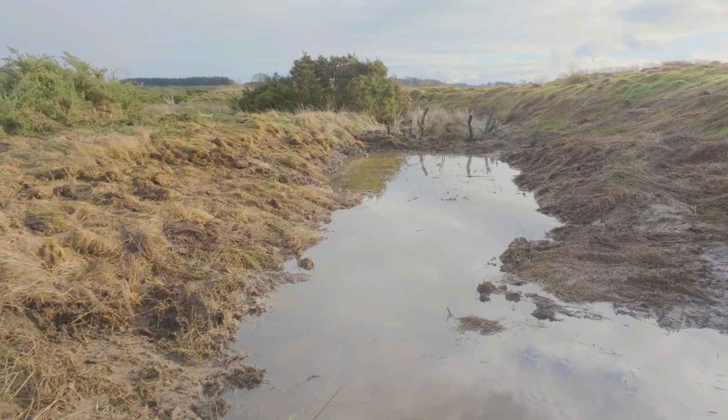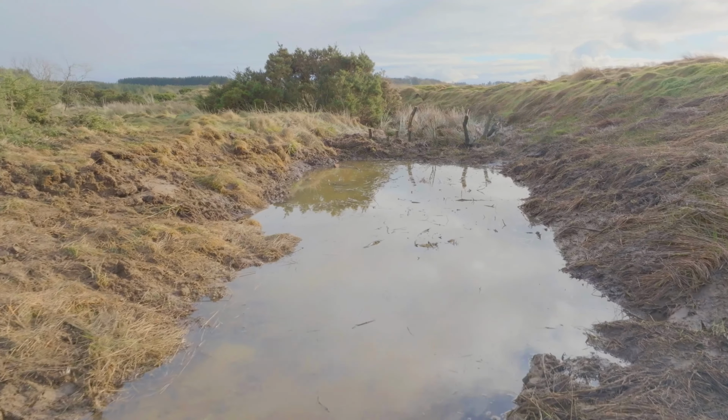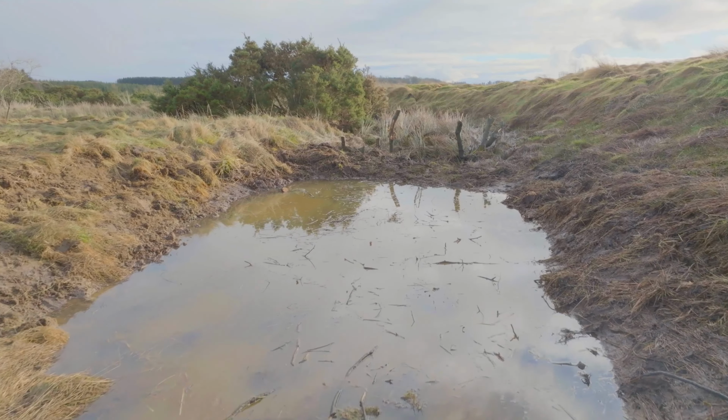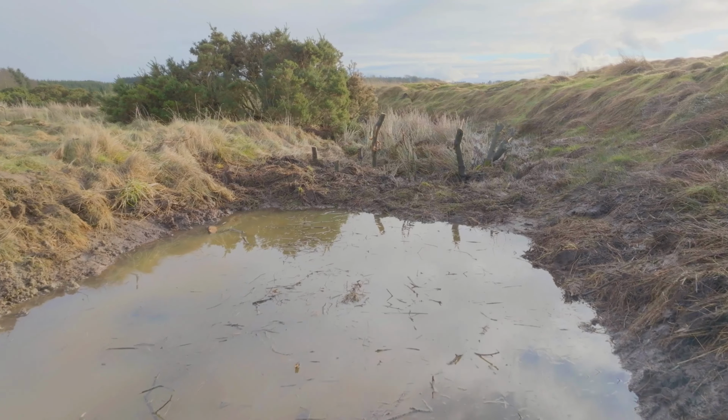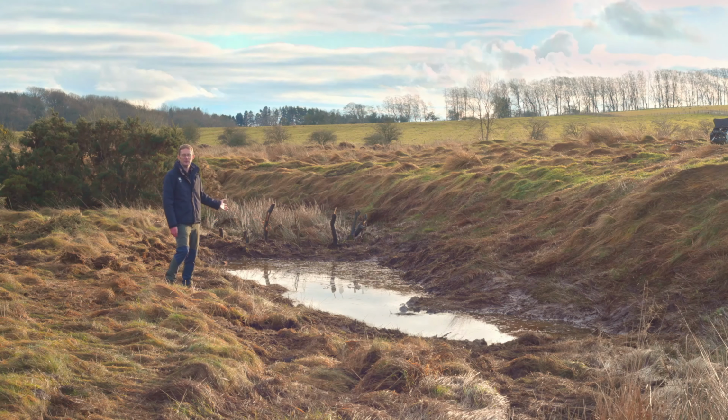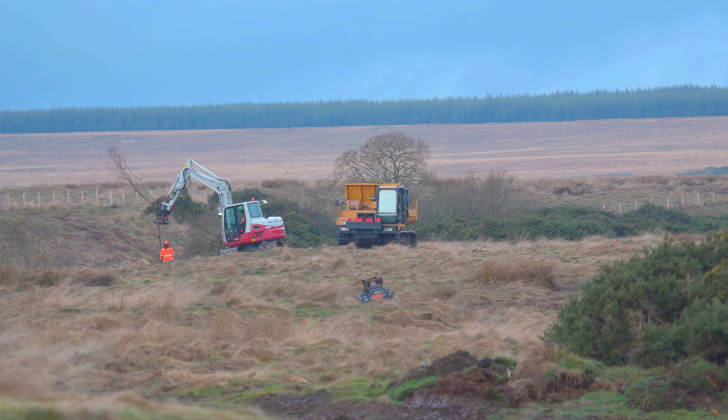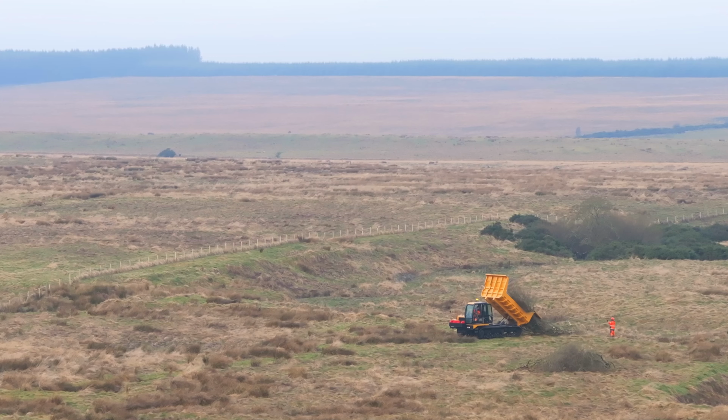A number of additional interventions are being installed on the floodplain itself. This includes features like this scrape here, which is designed to store some water and also interrupt the flow of water as it moves through the landscape. This live willow will grow and act as a physical barrier to the flow of water across the land surface.